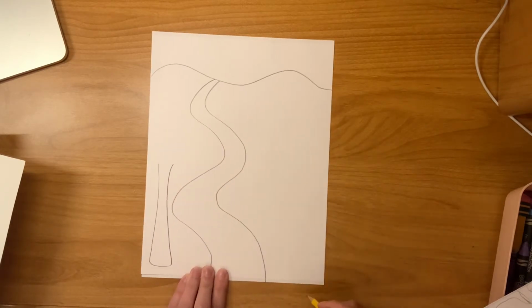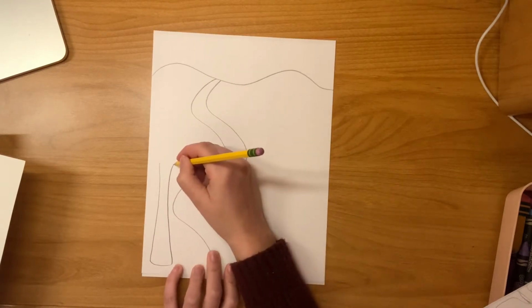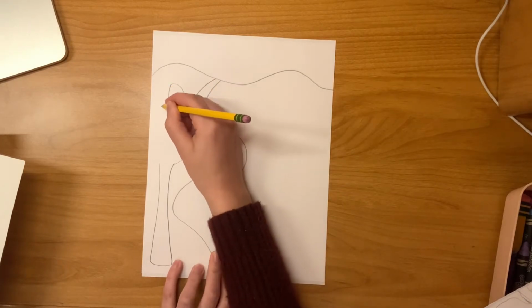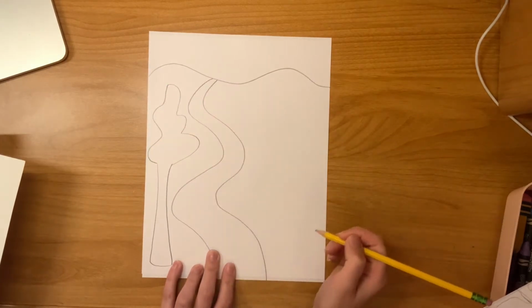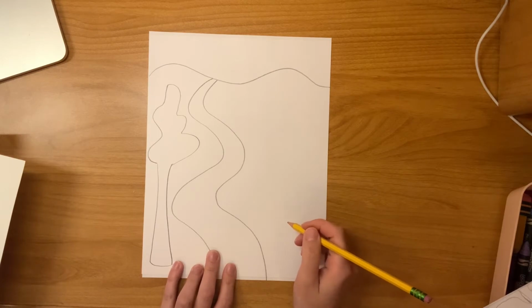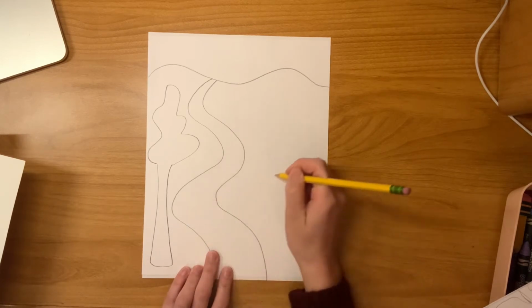Now I'm going to add in one of his really funky trees. So I started with the tree trunk, and then I'm adding this kind of cloud shape, or maybe it's just an organic shape. It kind of looks like cotton candy.